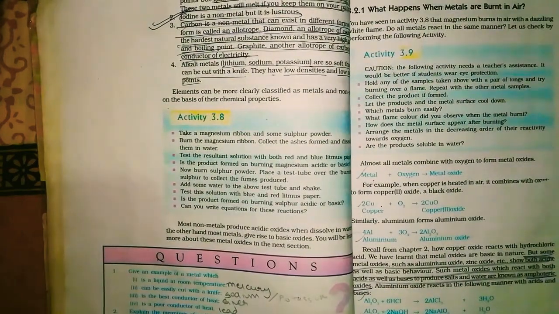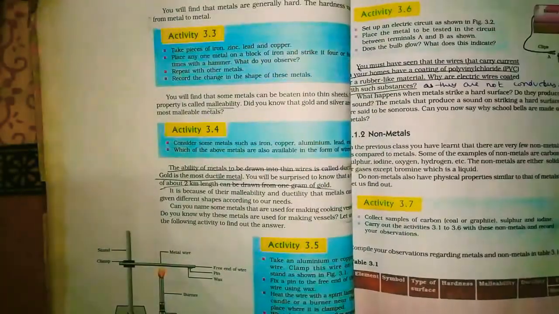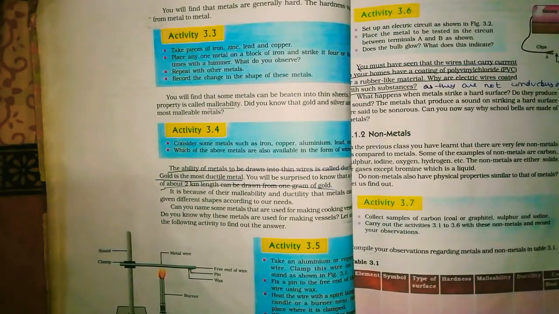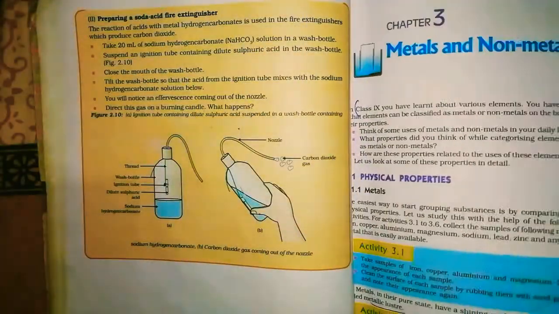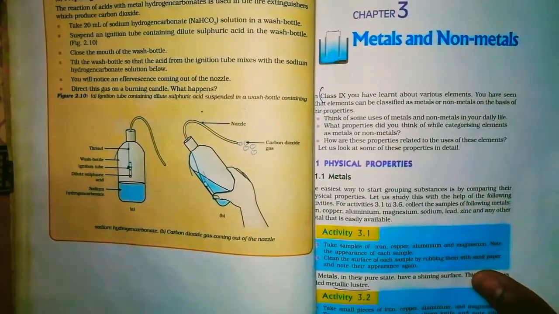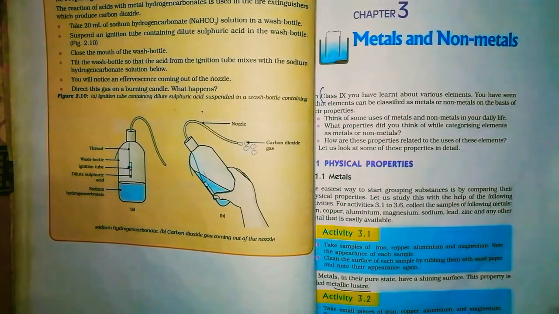But today we have learned the overview of the complete chapter on metals and non-metals, and also the physical properties of metals and non-metals. And this is the end of the topic today.